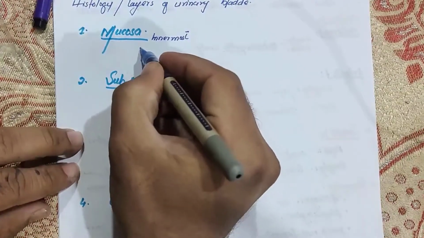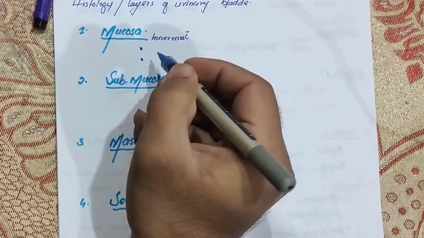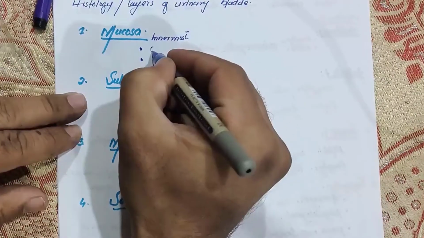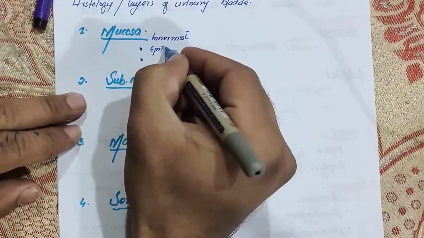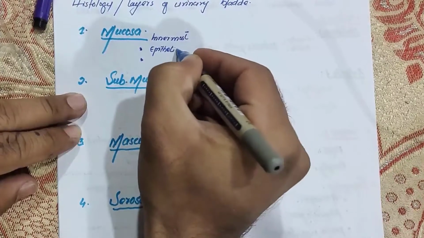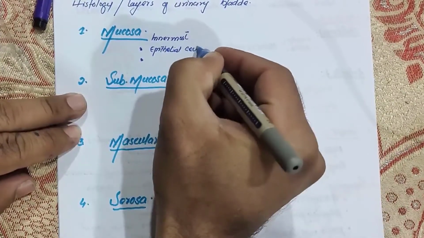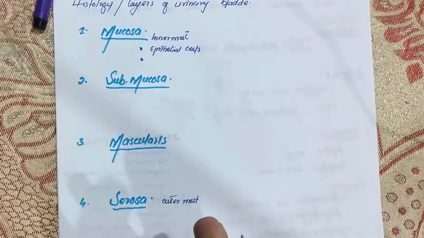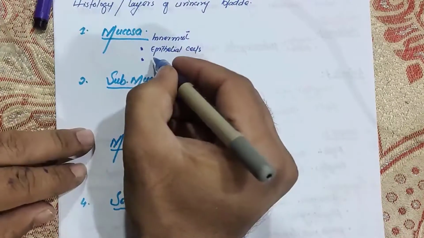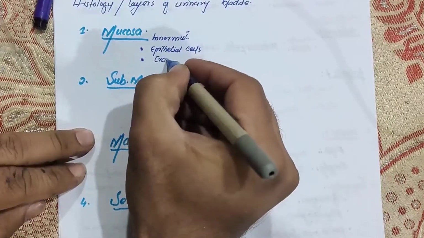The innermost layer, the mucosa, is composed of epithelial cells, right? And which kind of epithelial cells are there? There is transitional epithelium.